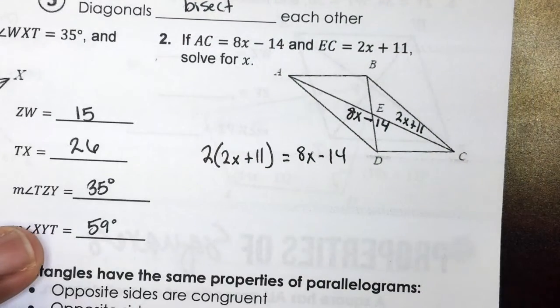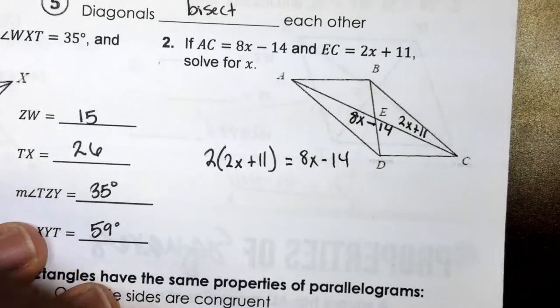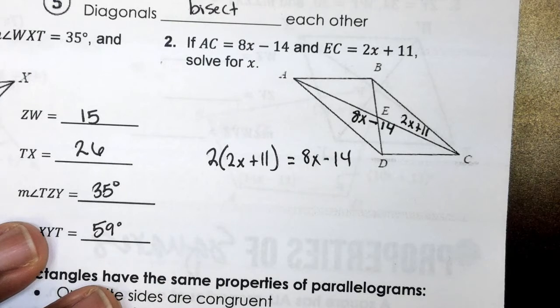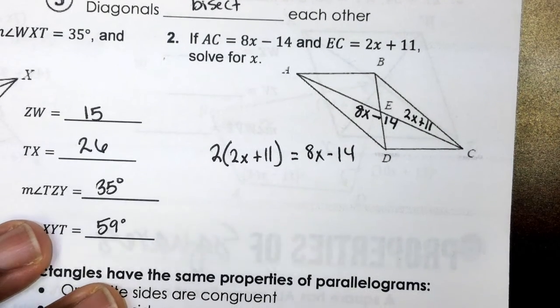The trouble with some of y'all is y'all just gonna write them equal to each other because you just think that's what you should do. If stuff is not equal, you can't just set it equal. You should understand that AC and EC are not equal. So don't just put those two things equal to each other. There's something else you gotta do. You gotta manipulate a little bit more. But we've done this enough now that y'all should be able to start seeing it.